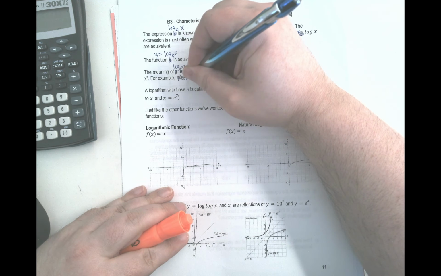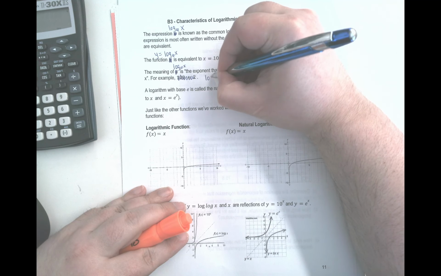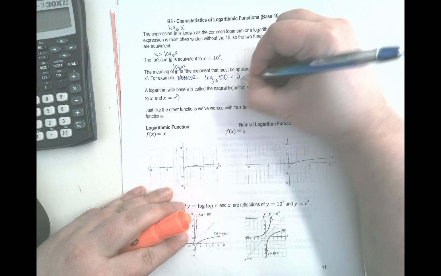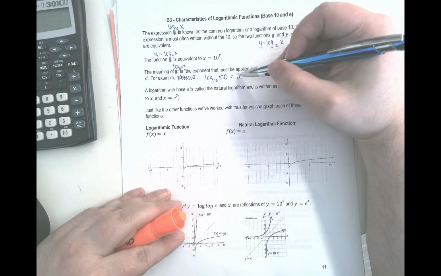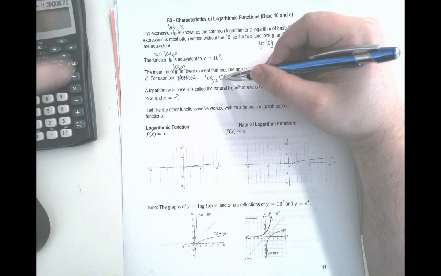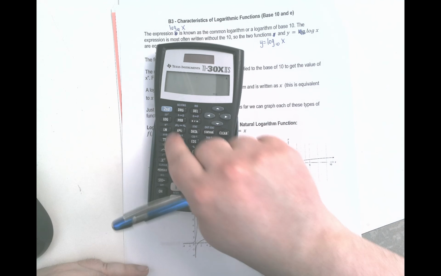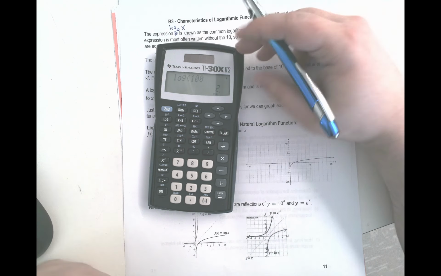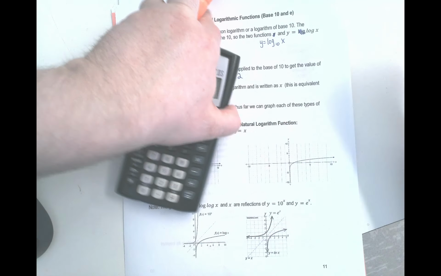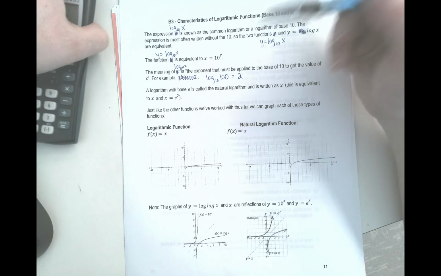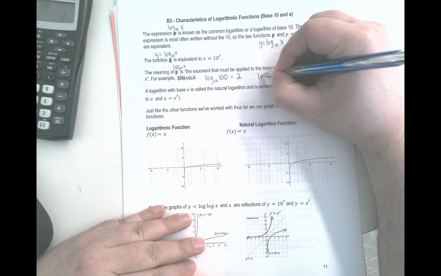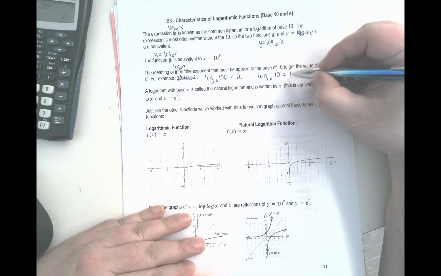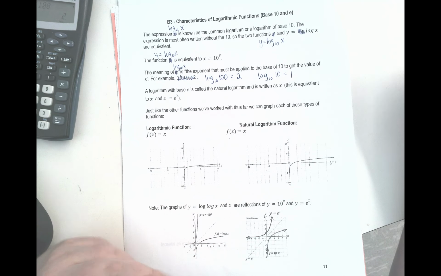So for example, if we are looking for log base 10 of 100, that is equal to 2, because 10 to the power of 2 equals 100. Just to show you here, if I do log of 100, it equals 2 on the calculator. There's no 10 there, the 10 is implied when we use the log button. Similarly, log base 10 of 10 is equal to 1, because 10 to the power of 1 is equal to 10.